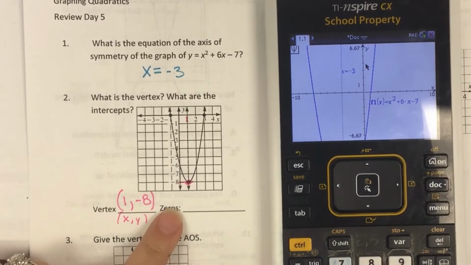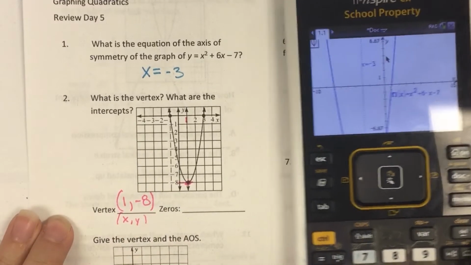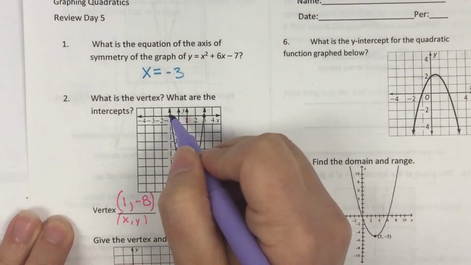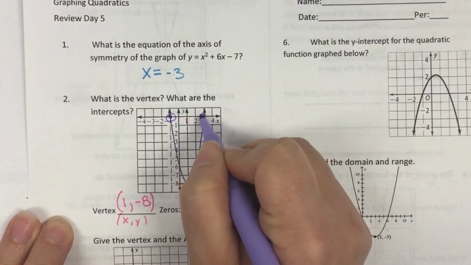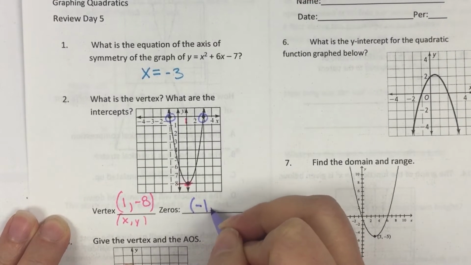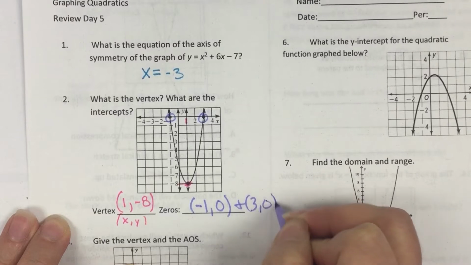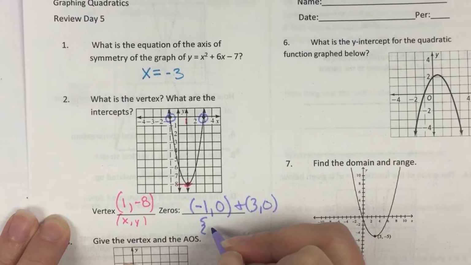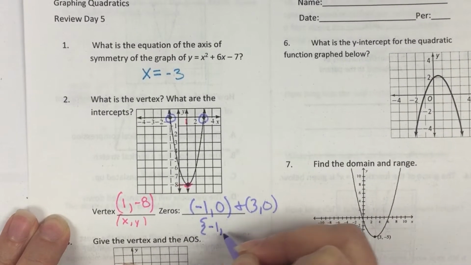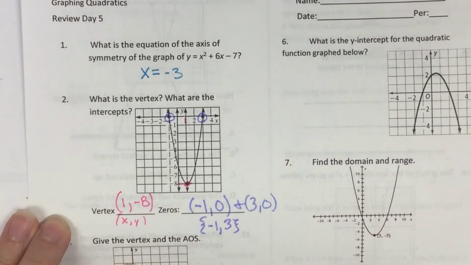The zeros, that's our x-intercepts, the roots, the solutions. And on this graph, I can see it's -1 and +3. So I have two choices. I can write it as (-1, 0) and (3, 0), two ordered pairs, or I can use the braces indicating the set of -1 and 3.